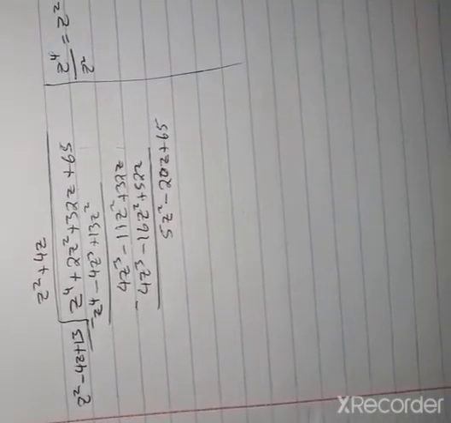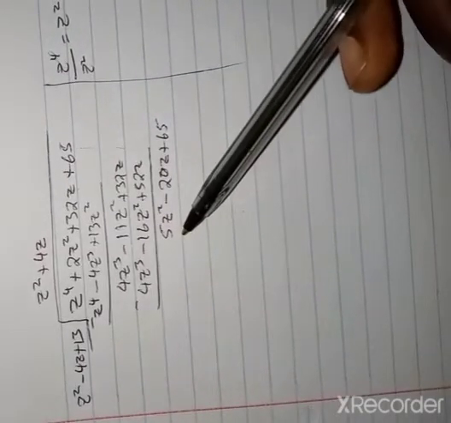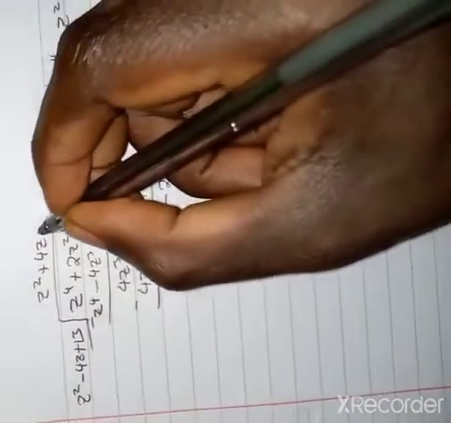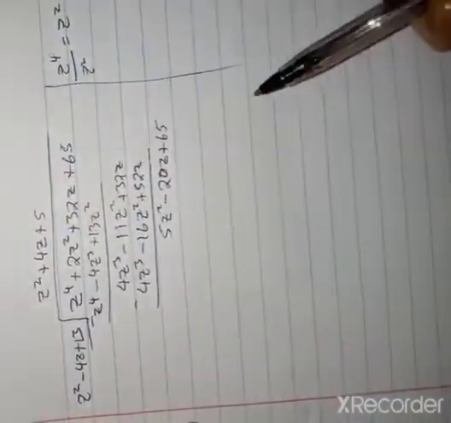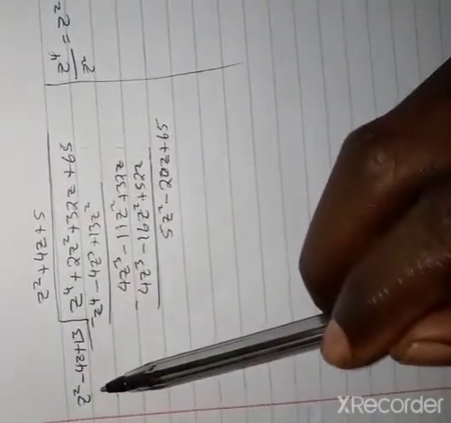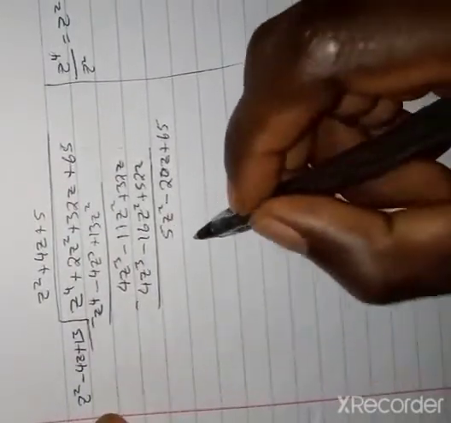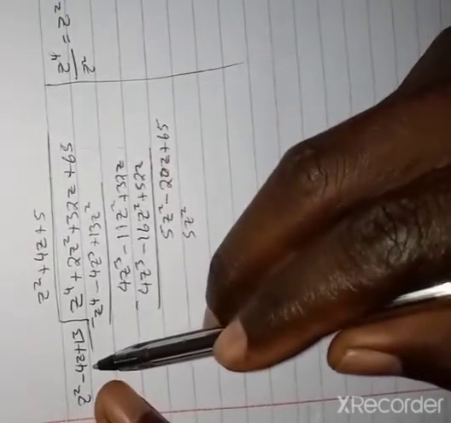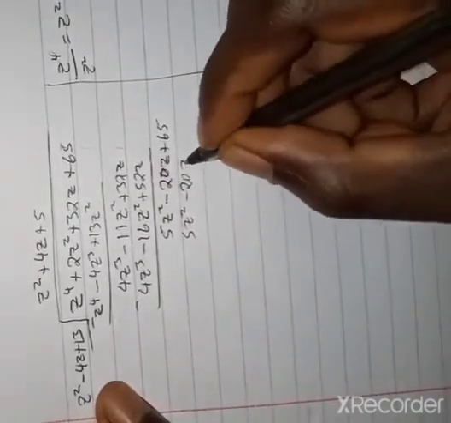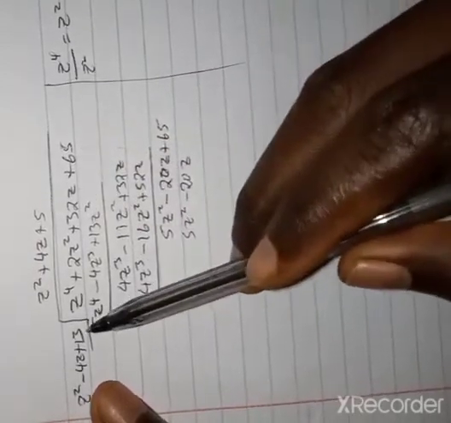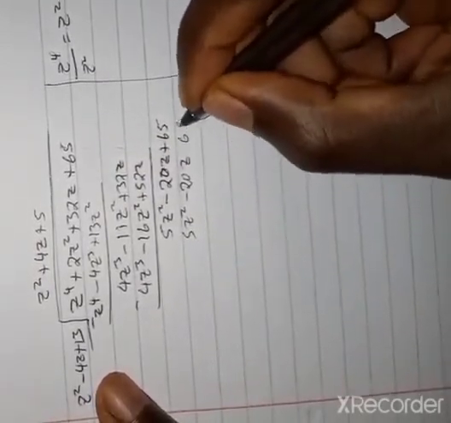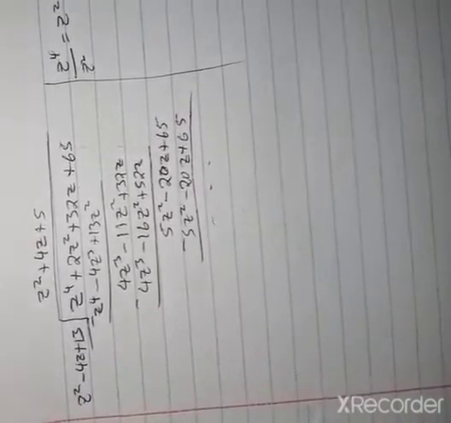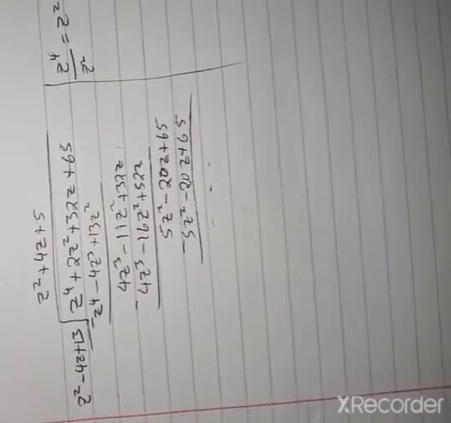Again, I take the same method again. 5z squared minus z squared, I get 5. So positive 5 as the quotient. Then 5 times z squared, I get 5z squared. 5 times negative 4z, I get negative 20z. 5 times 13, that is 65. So if I do subtraction, I get my equation coming to 0.